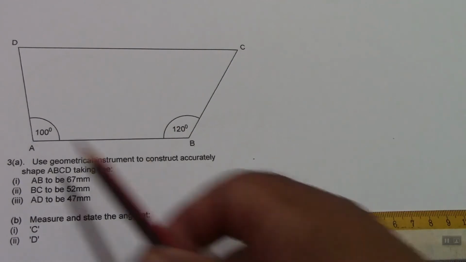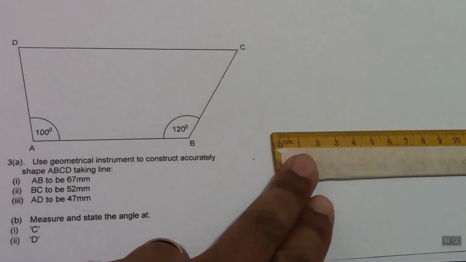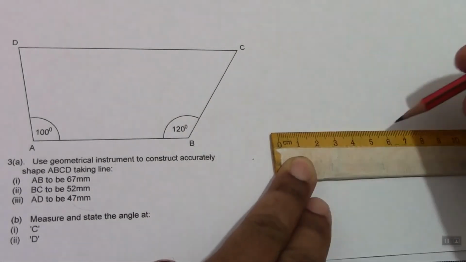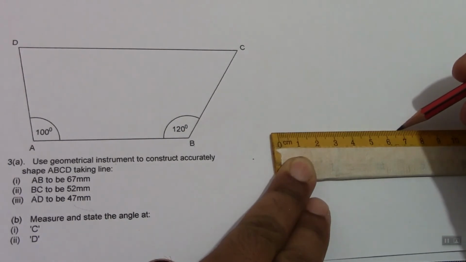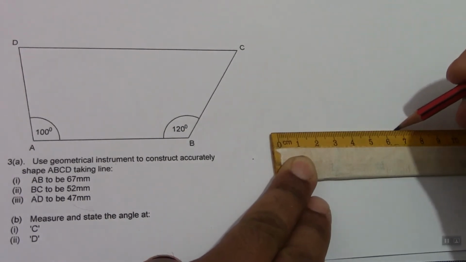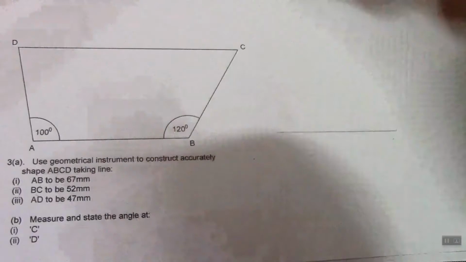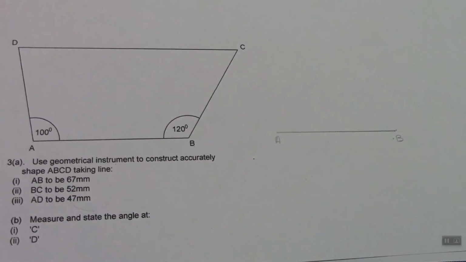First of all, I can draw the line AB, which is 67 millimeters. So with my ruler, I can measure from 0 to 60, it makes 60 millimeters. So 1, 2, 3, 4, 5, 6, 7. I have a line AB, which is 67 millimeters.